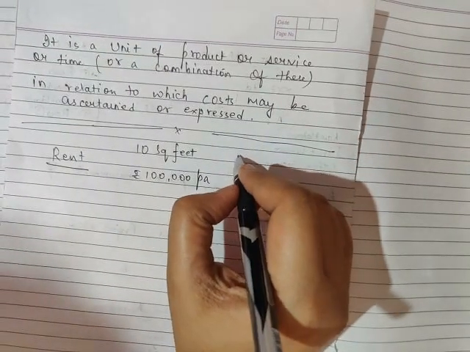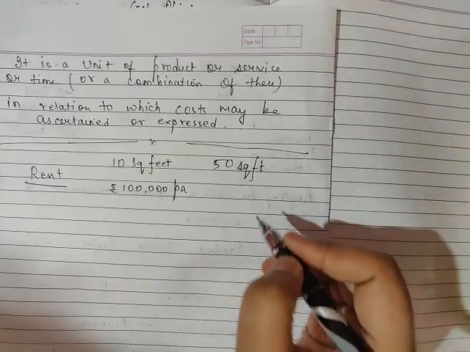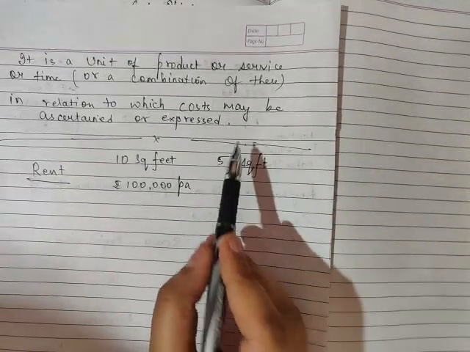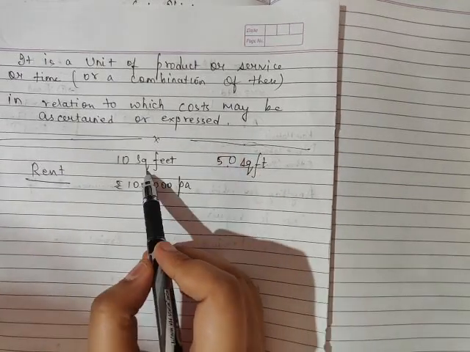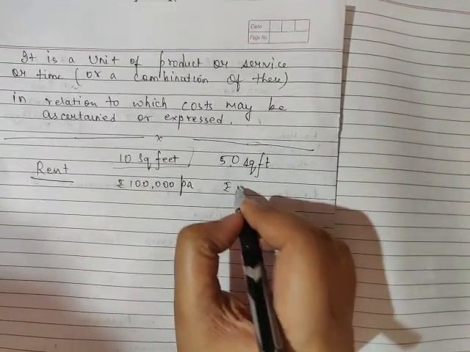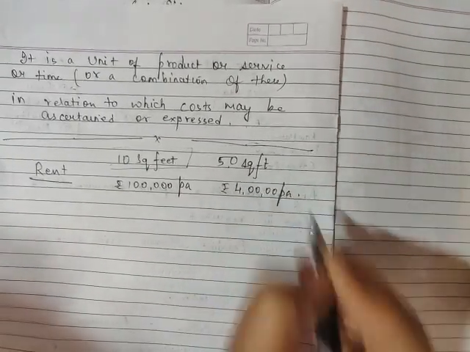So say we take a 50 square feet of a warehouse. So obviously the rent for this warehouse is going to be substantially more than a 10 square feet warehouse. So it is say rupees 4 lakh per annum.